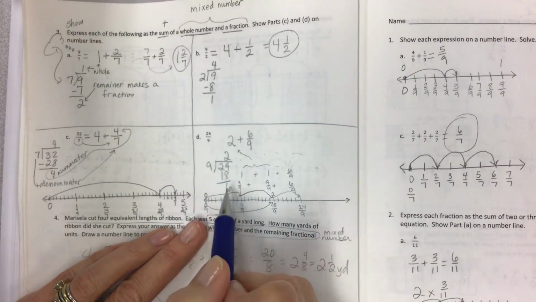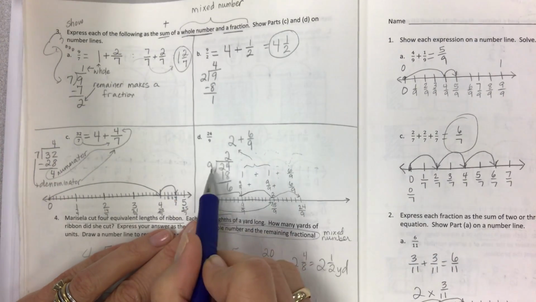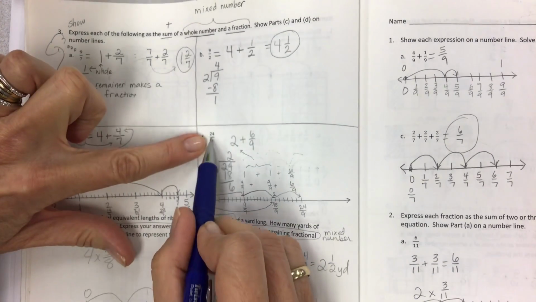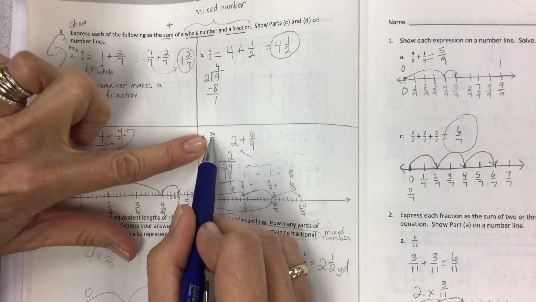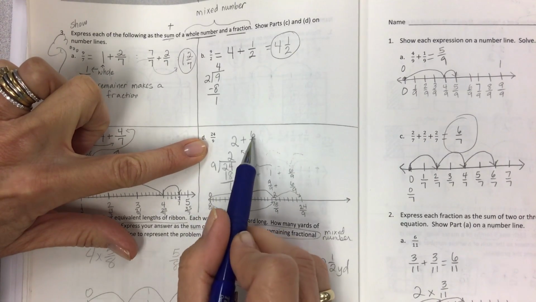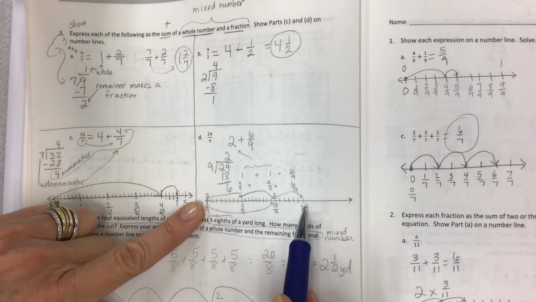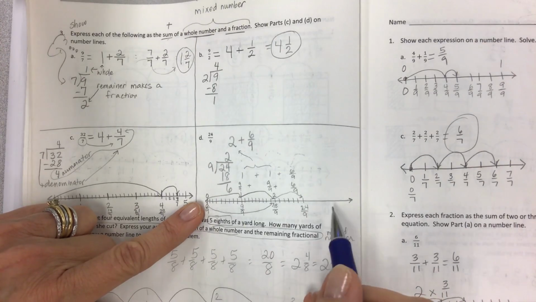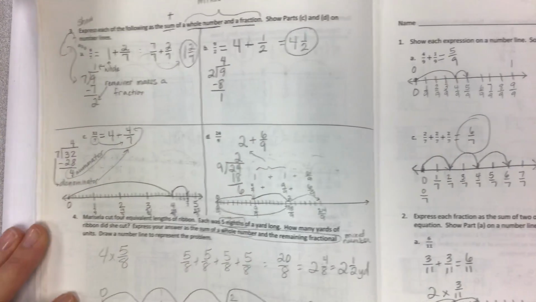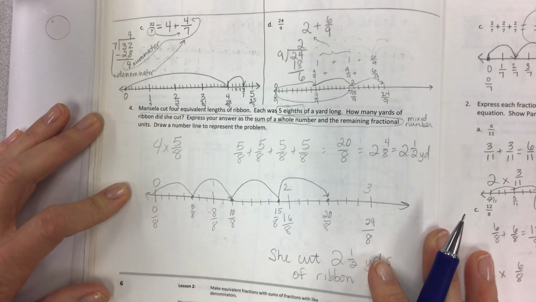On the next one, it is 24 divided by 9. And again, how many 9s can I fit in there without going past it? I can fit 2 whole 9s with 6 left over. And then your number line looks like this. And look, I made it too long, but oh well, who cares? And I may as well wrap it up with the answer right here.